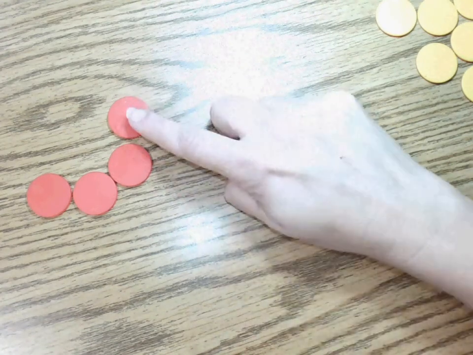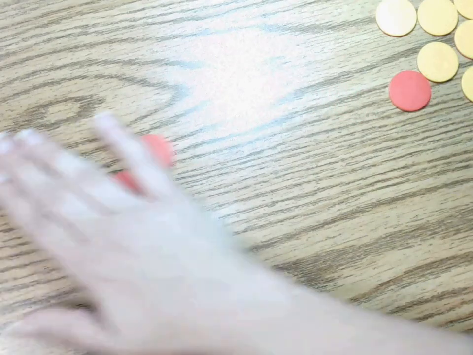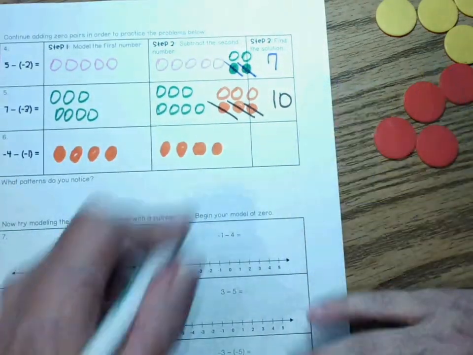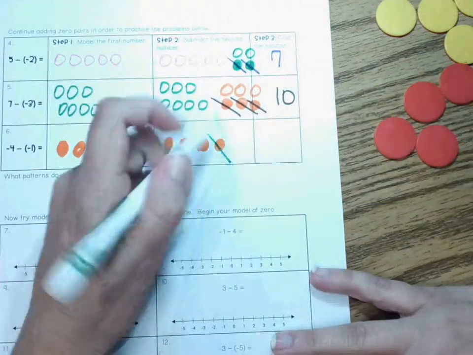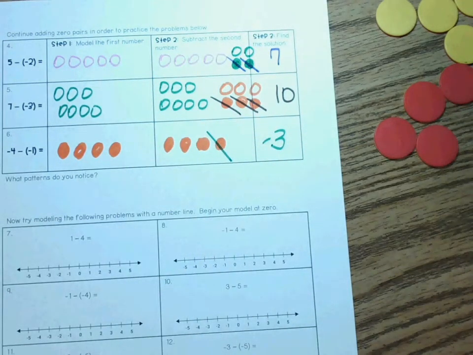So 1 red. I already have that here, so I just take it away and I have -3. I can show that I remove one of the negatives and I'm left with -3. What pattern do you notice?